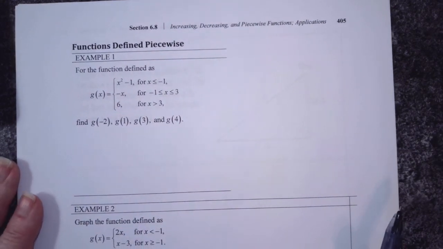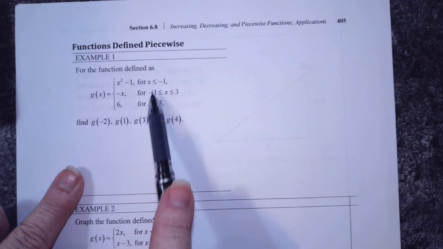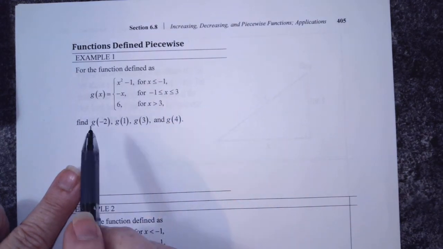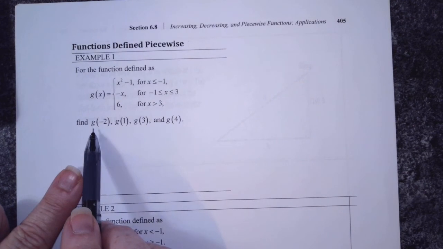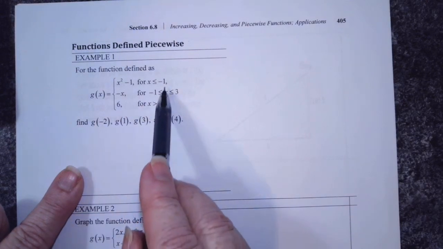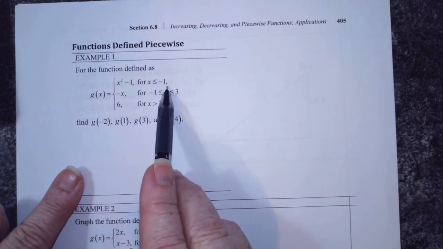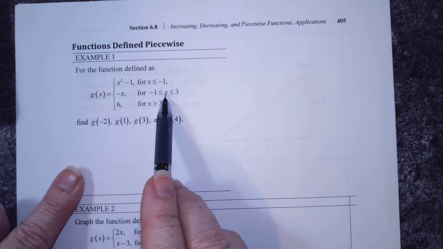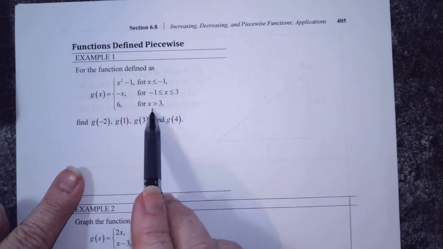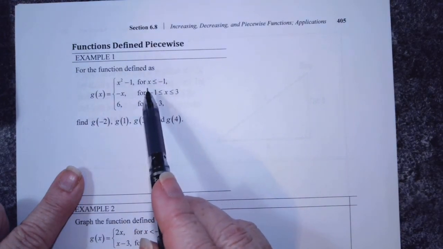So if you're going to evaluate a piecewise defined function at a particular x, what you have to do is decide which piece is in play. If you wanted to find, for this function, g of negative 2, you would have to ask yourself, for this x value negative 2, which of these intervals is it in? Is negative 2 less than or equal to negative 1? Is it between -1 and 3, or is it bigger than 3? Well, -2 is actually less than or equal to -1.